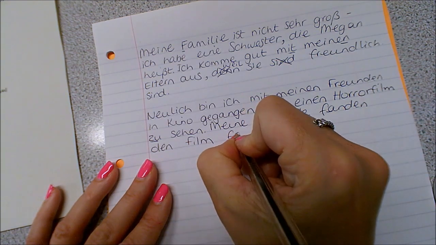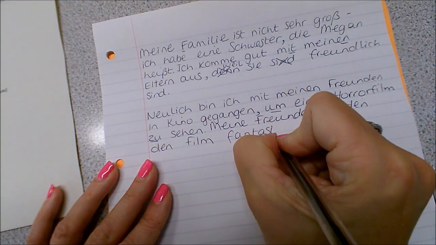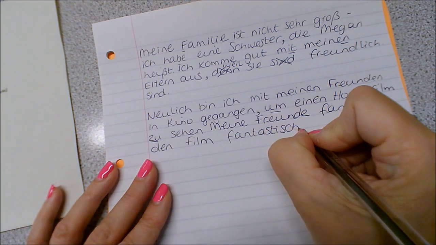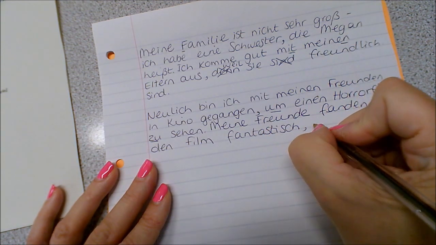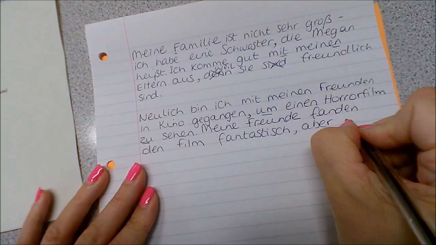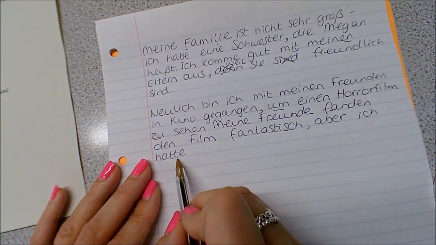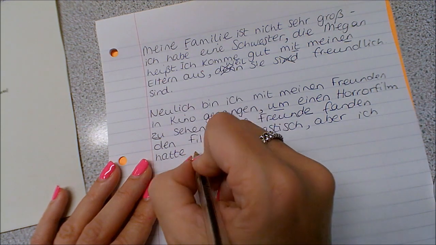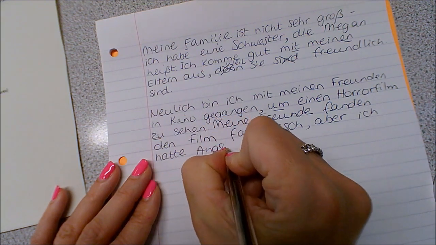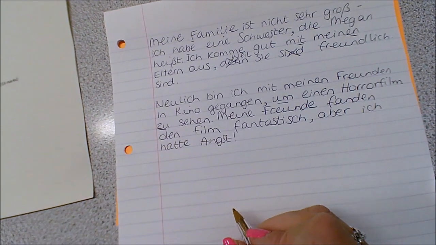Den Film fantastisch. Aber ich hatte Angst. So the imperfect tense again in the ich form. Ich hatte, I had. Angst is fear, so I was afraid.